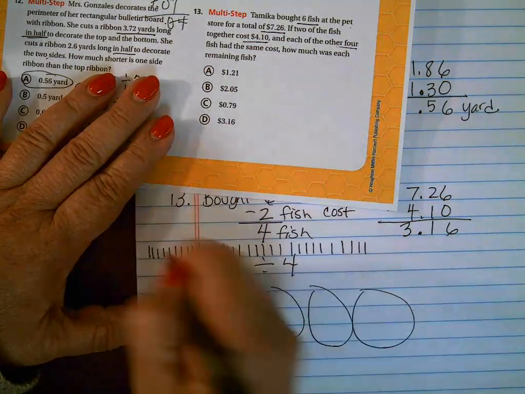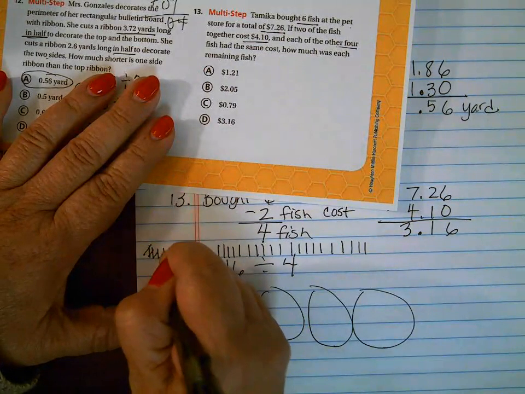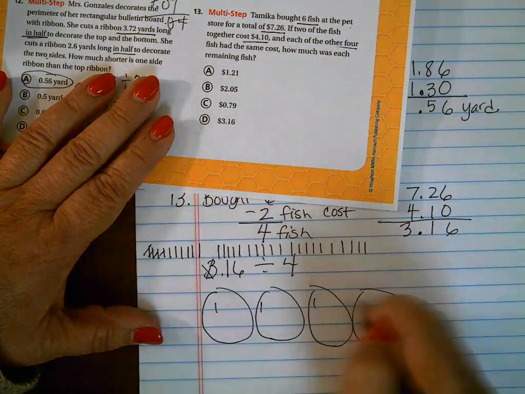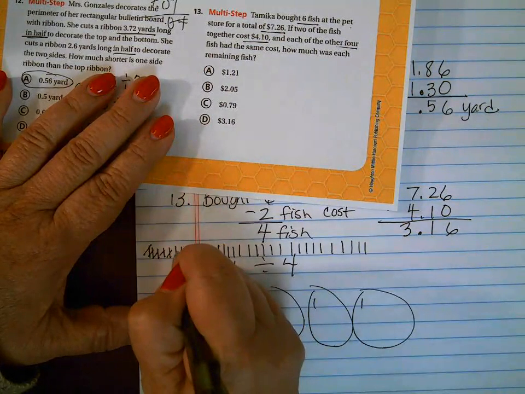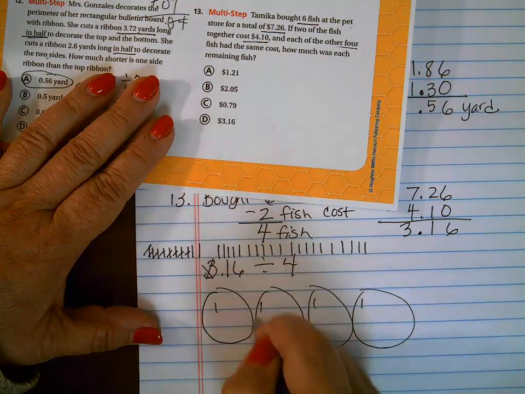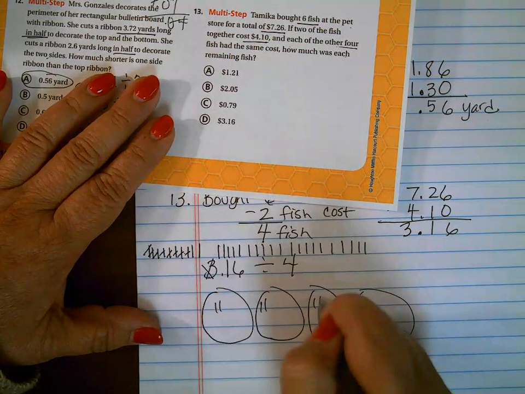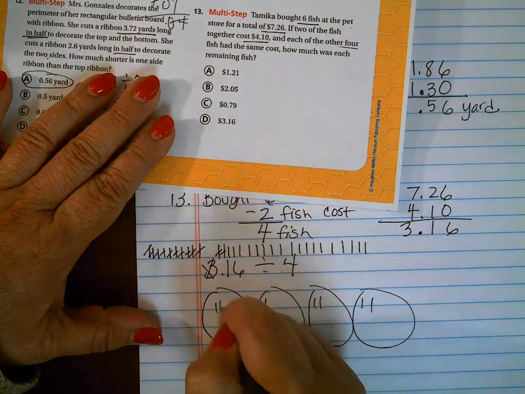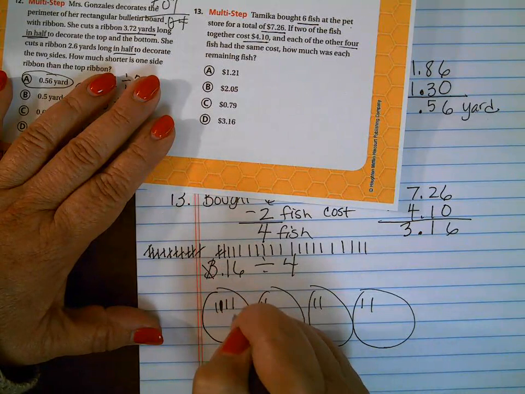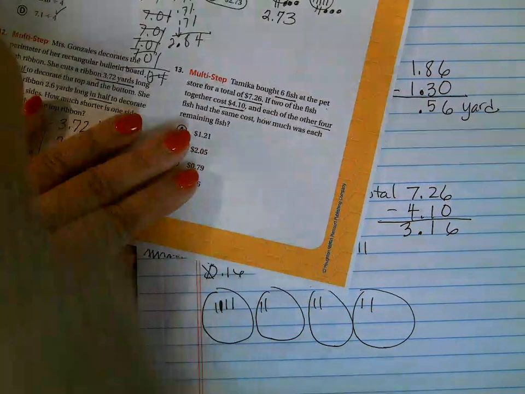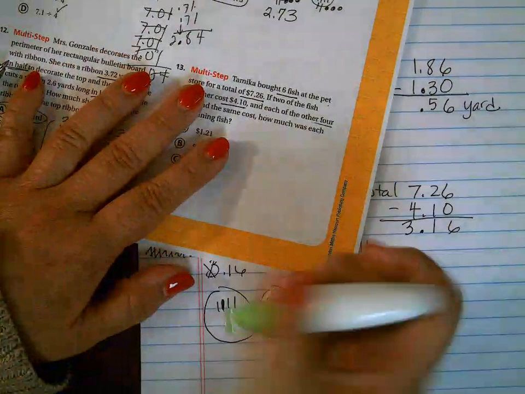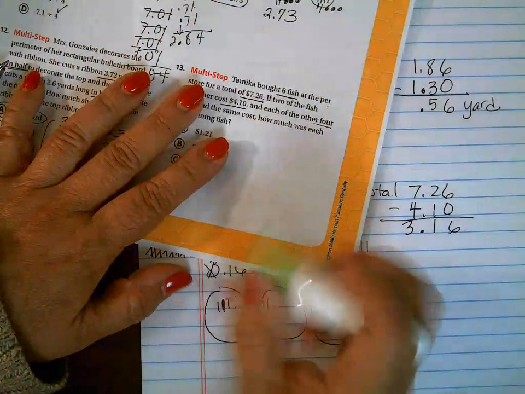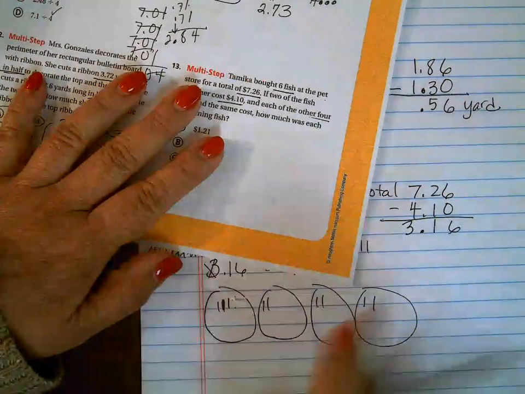I'm going to take the first 4. 1, 2, 3, 4. Another 1, 2, 3, 4. I'm going to keep going. I did it again, got myself off. I did not want to do that. I knew eventually I'd find myself off rhythm.